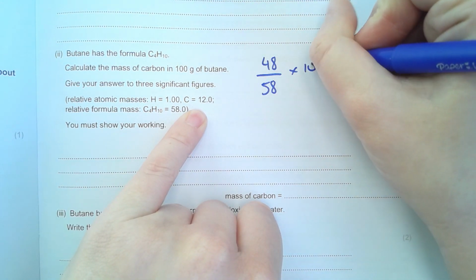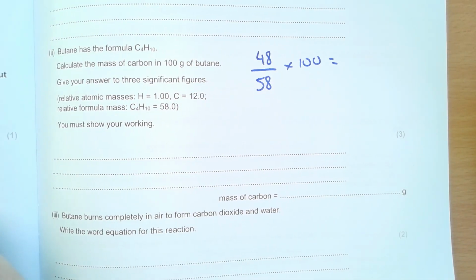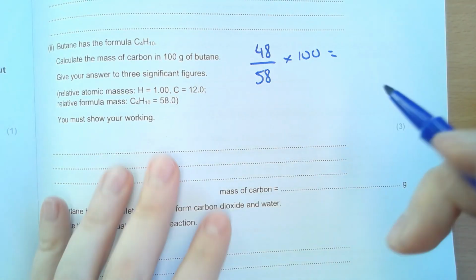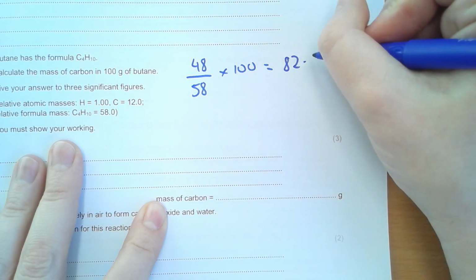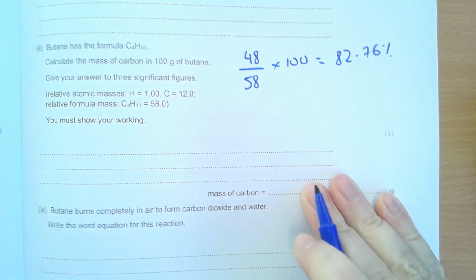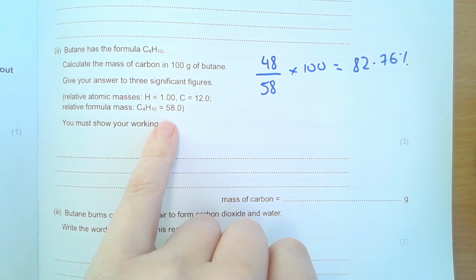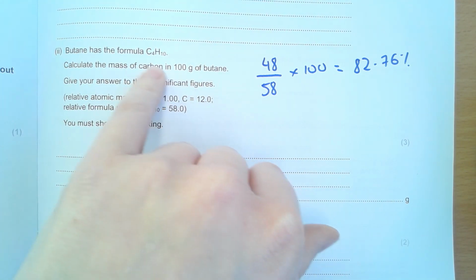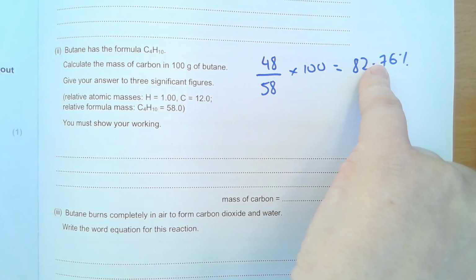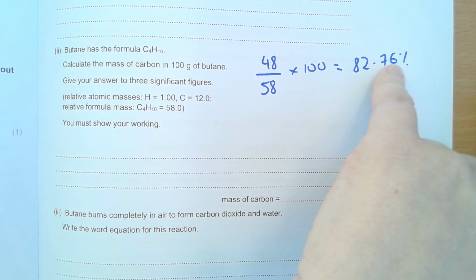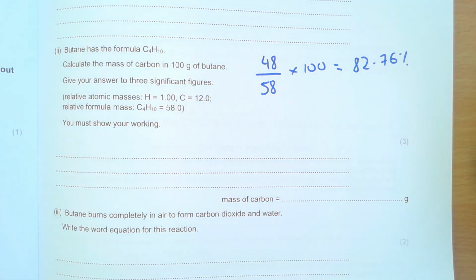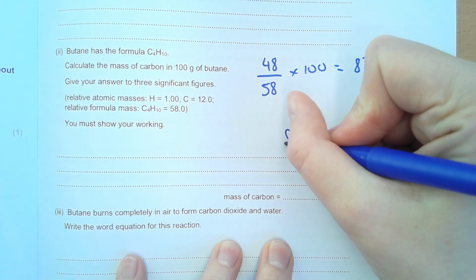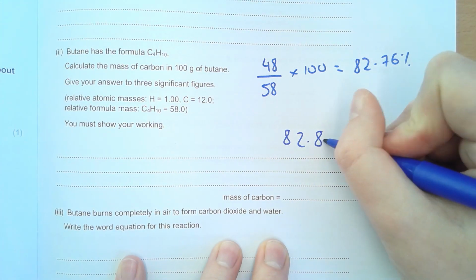So I would get percentage by mass, and if I work that out, I will see that 82.76% of butane is made up of carbon. Then you're asked to calculate the mass of carbon in 100 grams. Because they've already given me 100 grams, I can translate this to grams straight away. So 82.76% of 100 grams will be 82.76. I am told to give my answer to 3 significant figures, so I'm going to make that 82.8 grams.